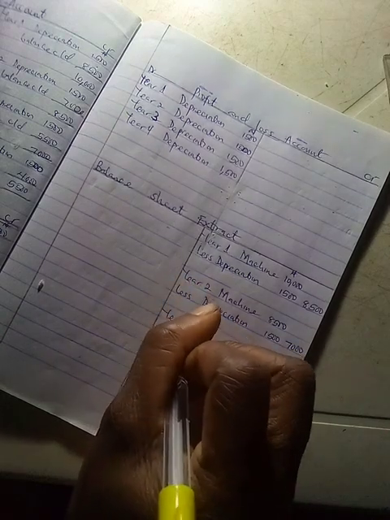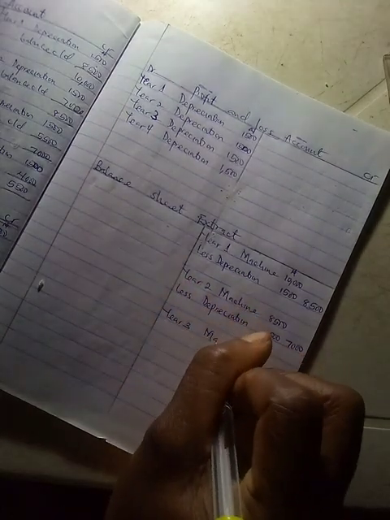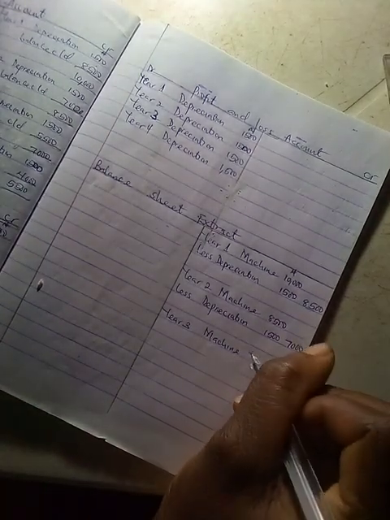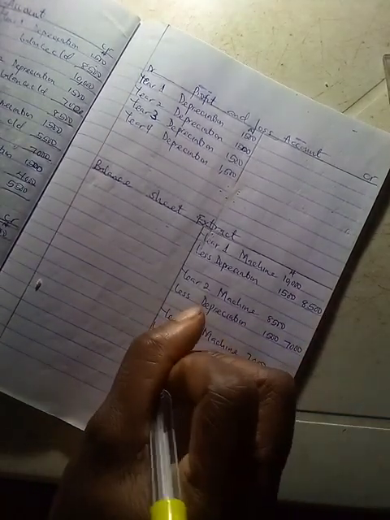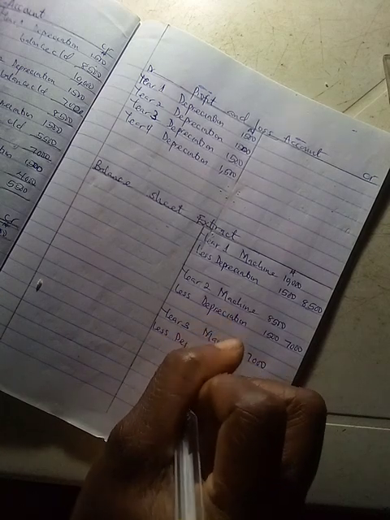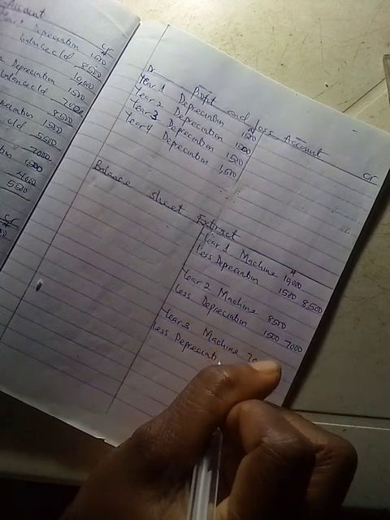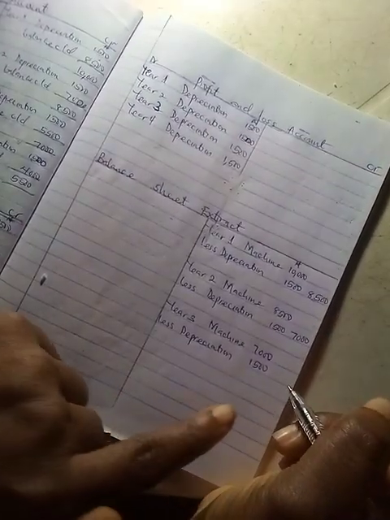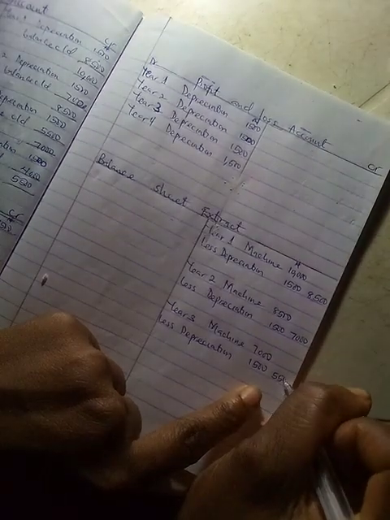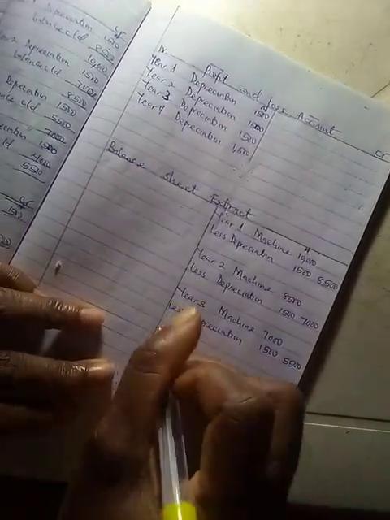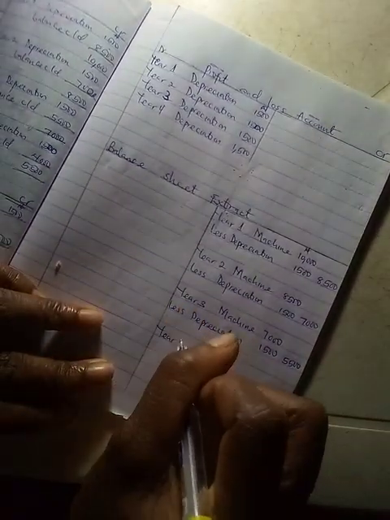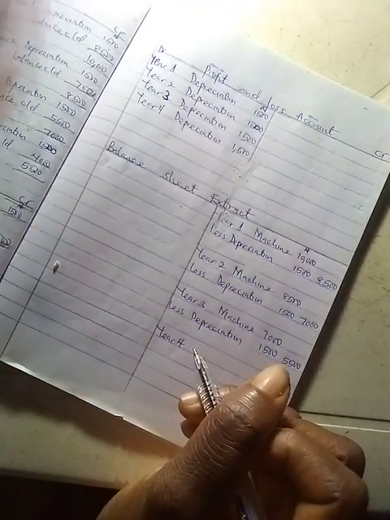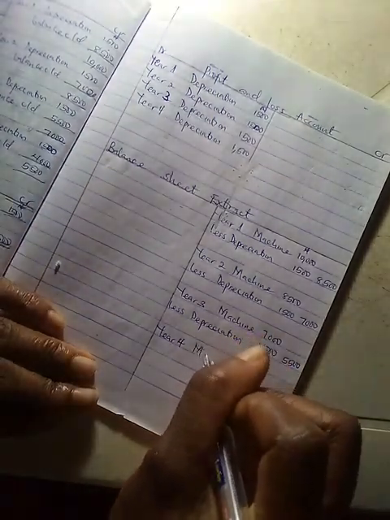Then you move to year three too. Your asset, which is machine, the value as at the end of year two, which is 7,000, you bring it down here. Then you less your depreciation too, which is 1,500. When you deduct 1,500 from 7,000, you are going to have 5,500. Then you come down again to year four. That's the end. That is 4 years. So if it is more than 4 years, you continue. So you write your asset machine.